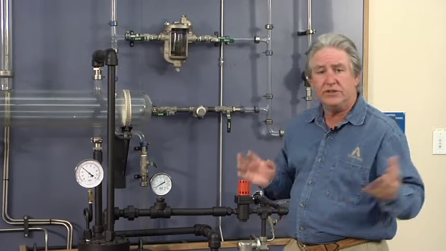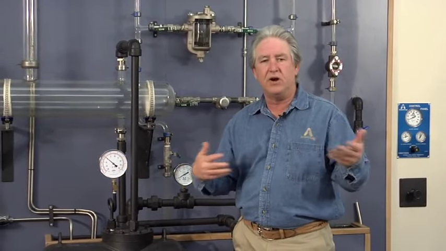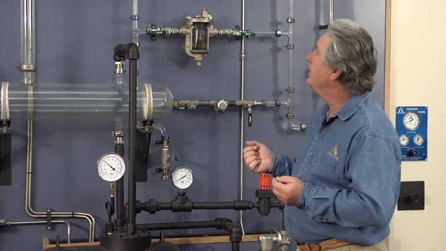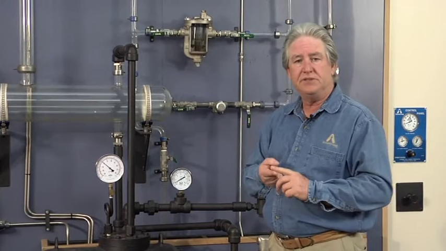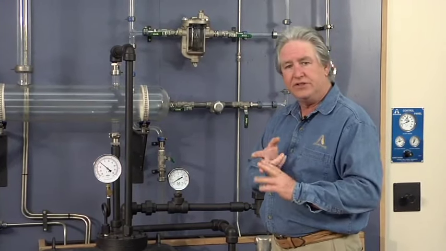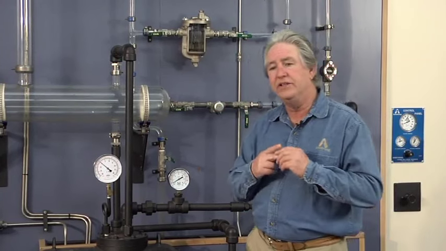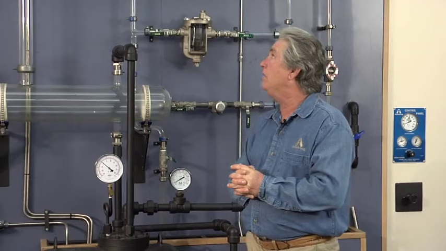So what we're going to do is run you through the system that we have, and then we'll go through some different variables that take place in the process loop that will hopefully allow you to troubleshoot systems better, evaluate potential issues that they have, and come up with intelligent solutions to solve their problems.